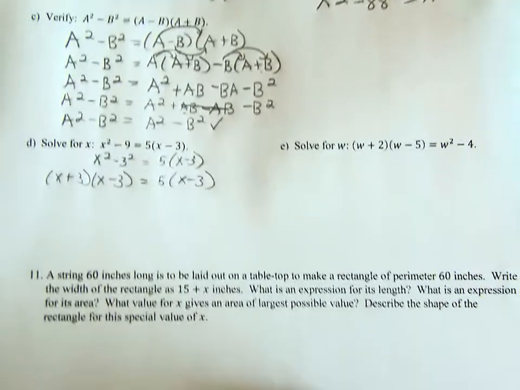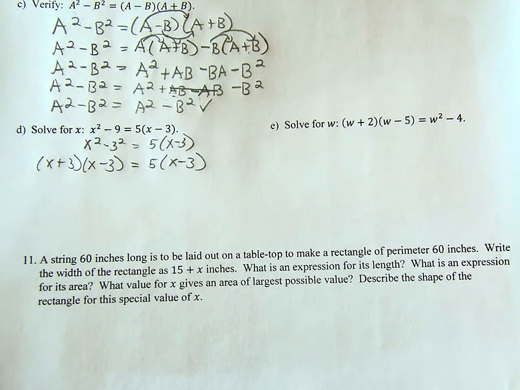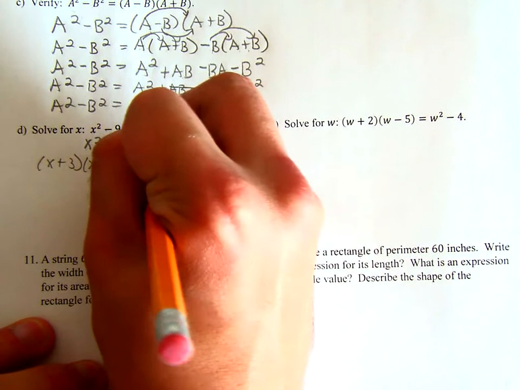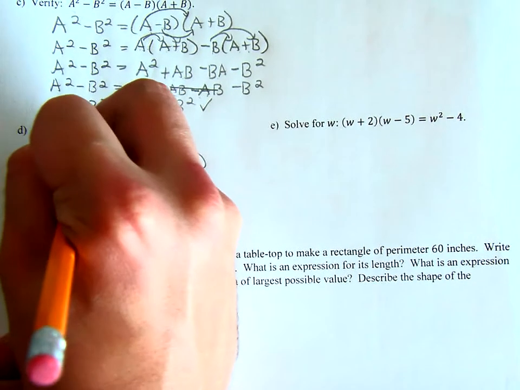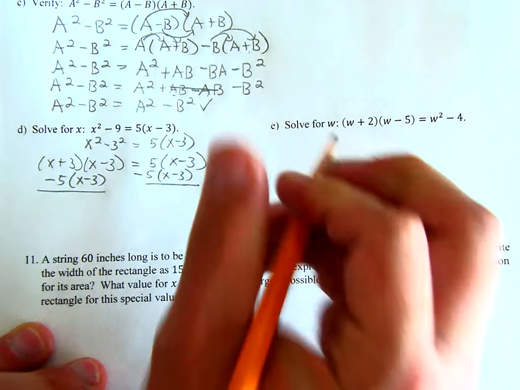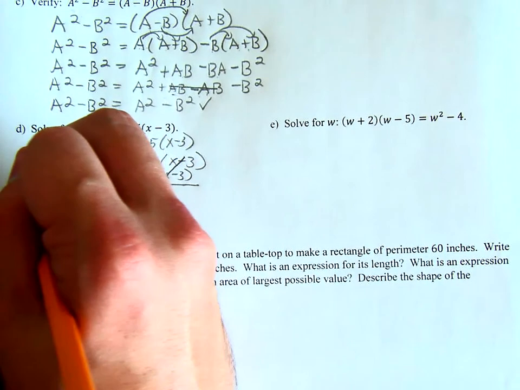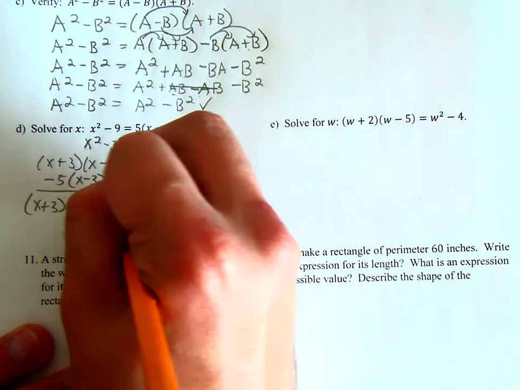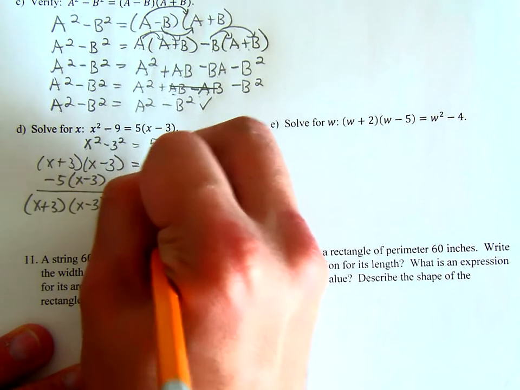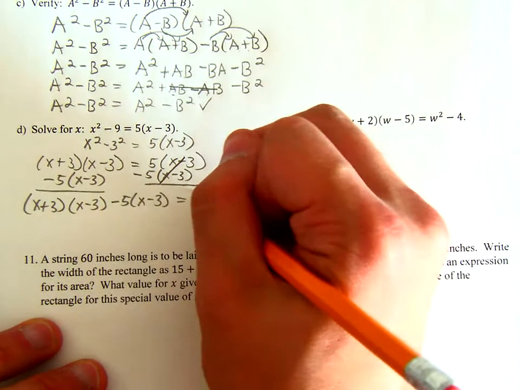So if we're looking at this, I'm just going to move this up. We would have to subtract 5 times x minus 3 on both sides. Subtract 5 times x minus 3 on this side, because we want to get 0 on one side. So we have x plus 3, x minus 3, minus 5 times x minus 3 is equal to 0.